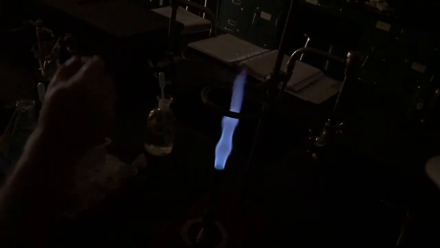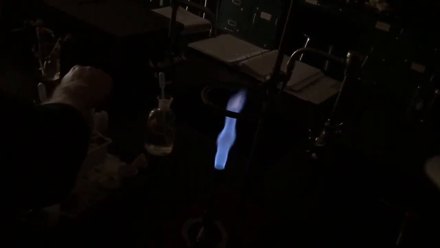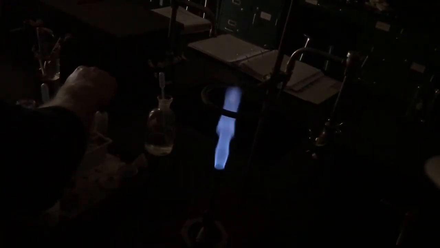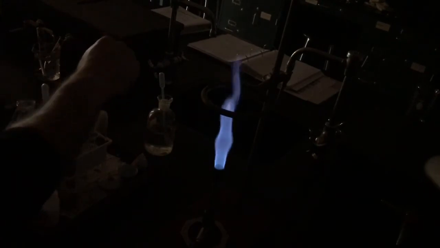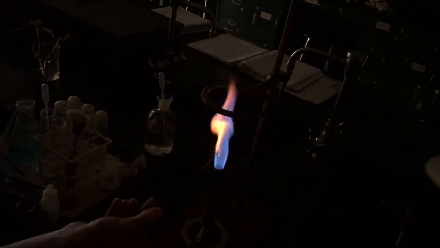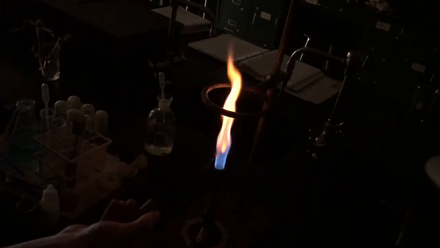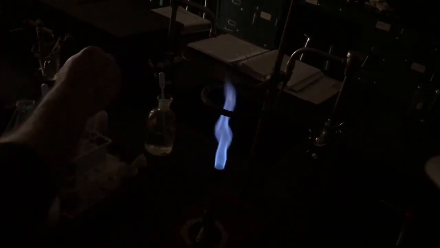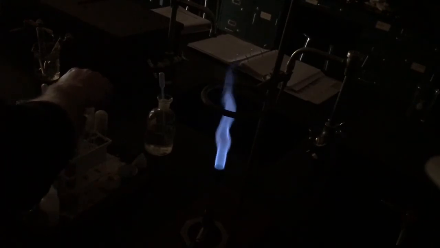Okay, so what we're going to do is take that and put it in some hydrochloric acid and clean it up again. Okay, so this is just burning off. Make sure we burn it off really well.